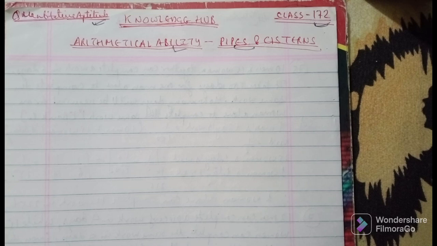So here we go. In terms of pipe and cistern, we'll first understand inlet and outlet: what the inlet and the outlet are, and how they perform in the questions we are dealing with here. So first we'll discuss inlet.